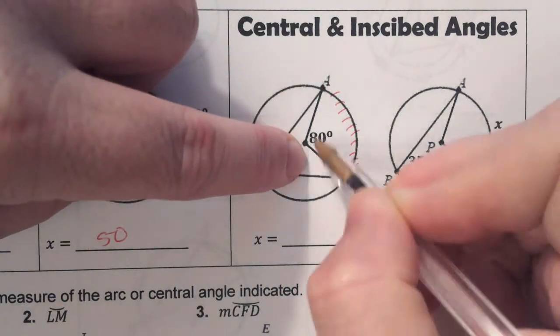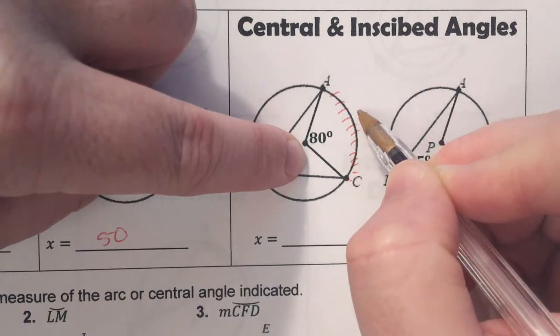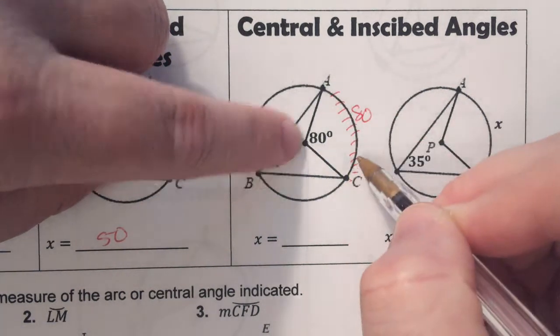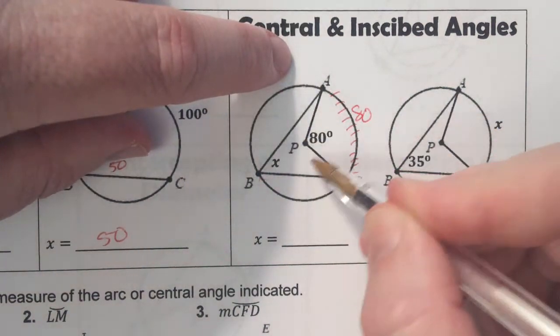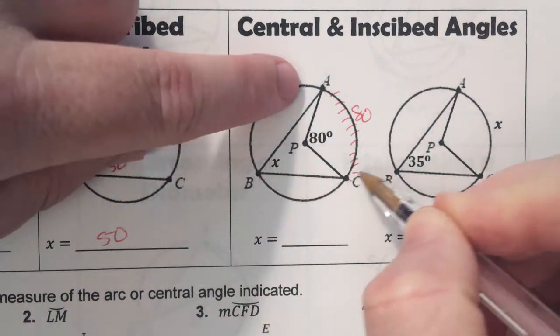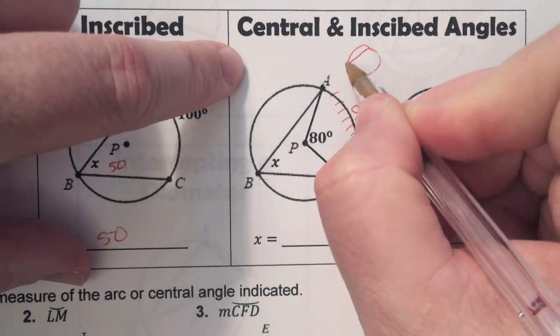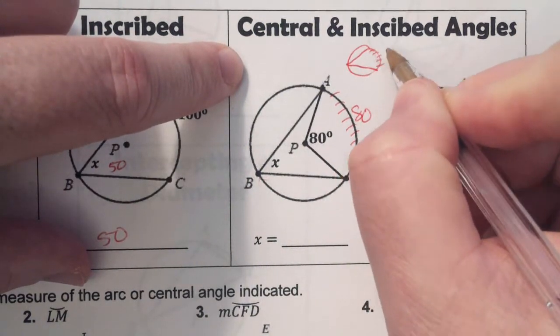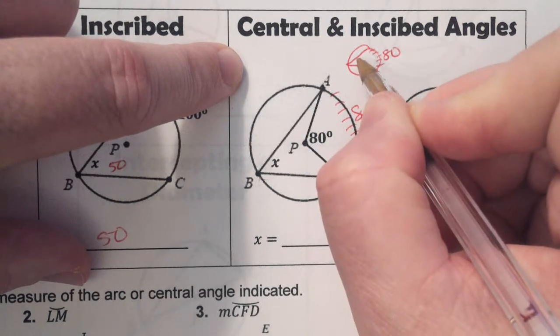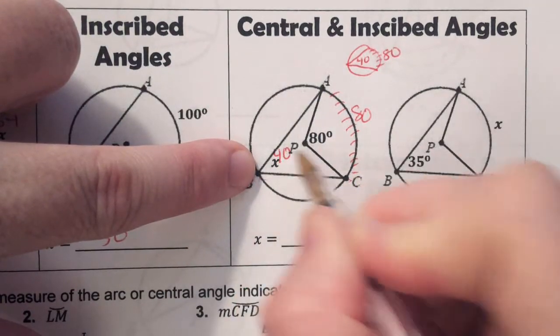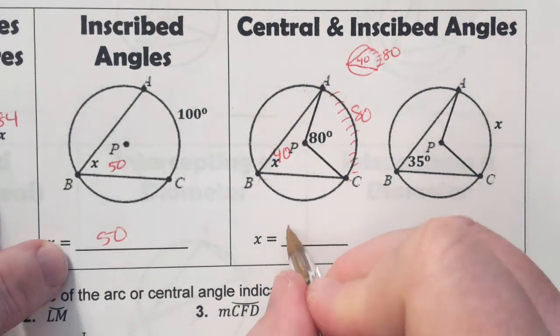So if the center is 80, then we have the same right here, so this would also be 80. Now if we ignore this part and just look at this, where this is 80, then this angle right here would have to be 40 degrees. This divides by 2, so x would be 40.